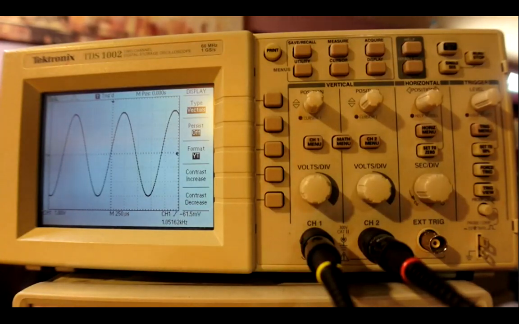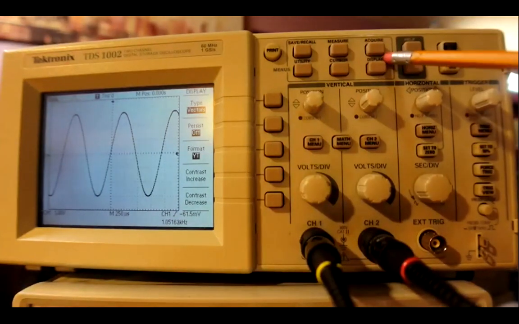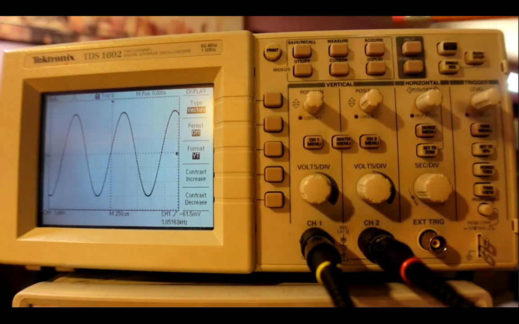Okay, so now you can see this is the oscilloscope in here, and you already see everything, right? That will be put a measure. Let's see, measure and auto set measure.